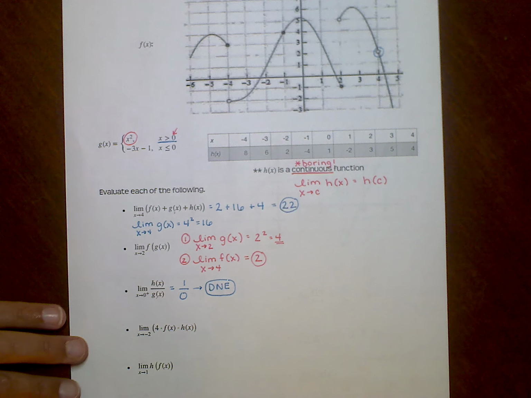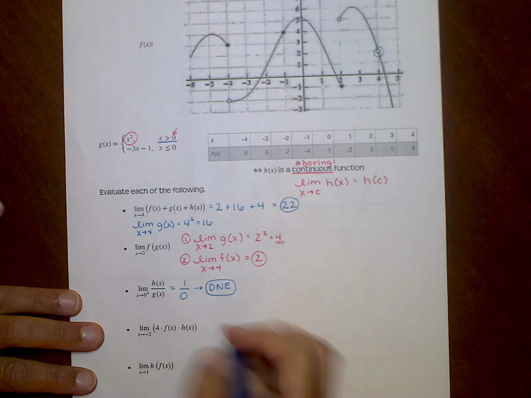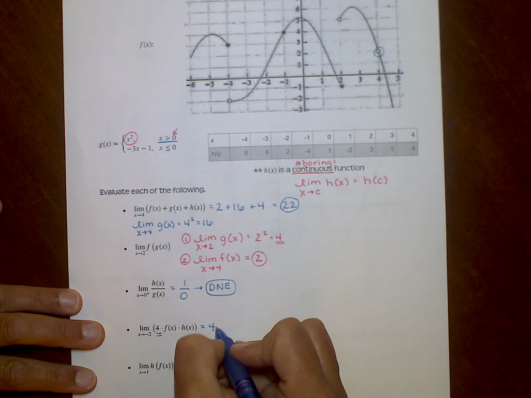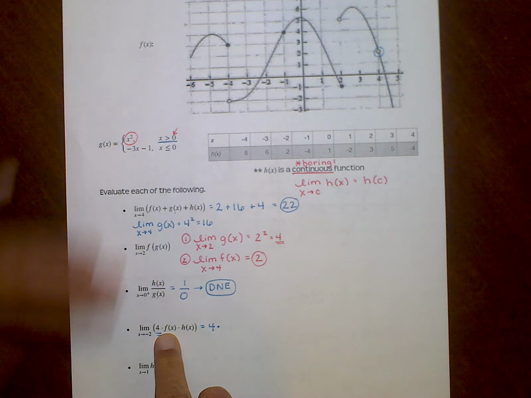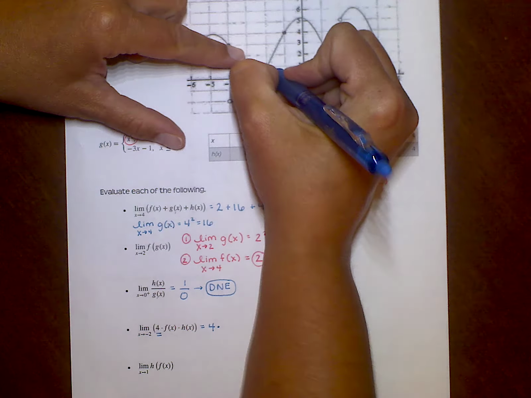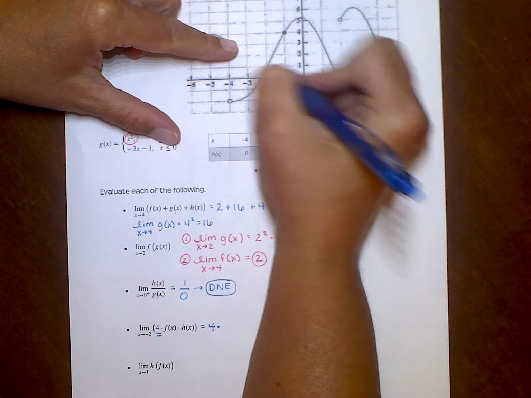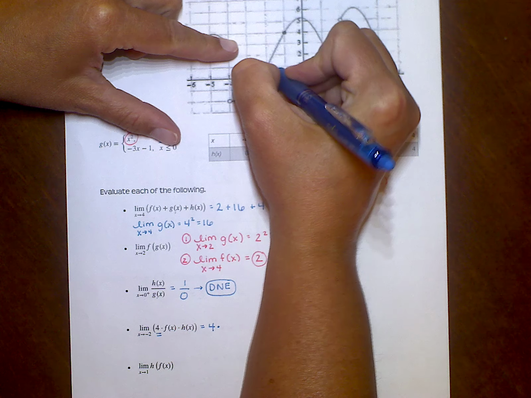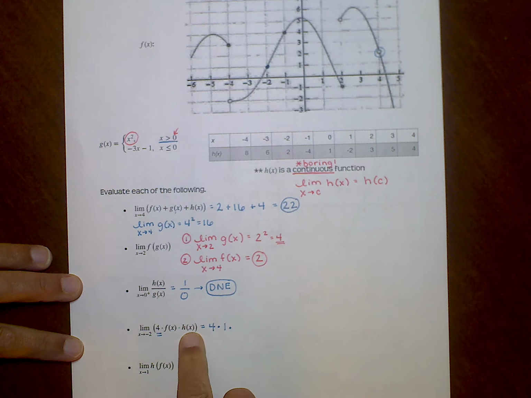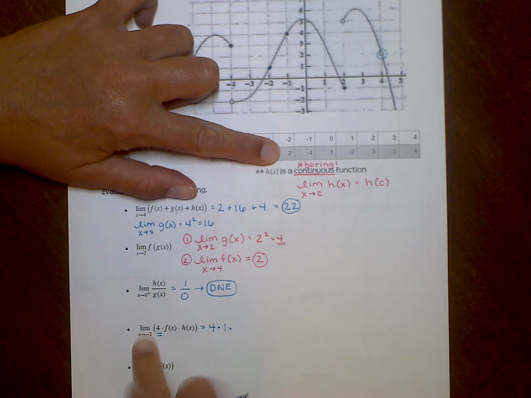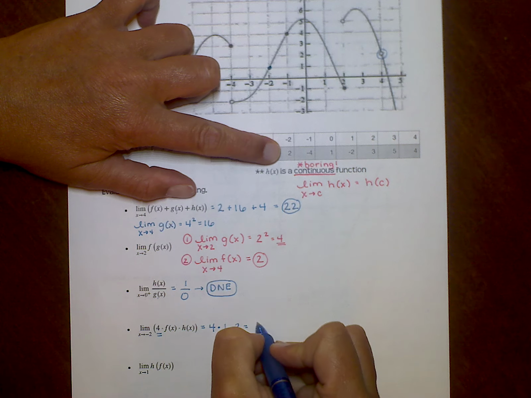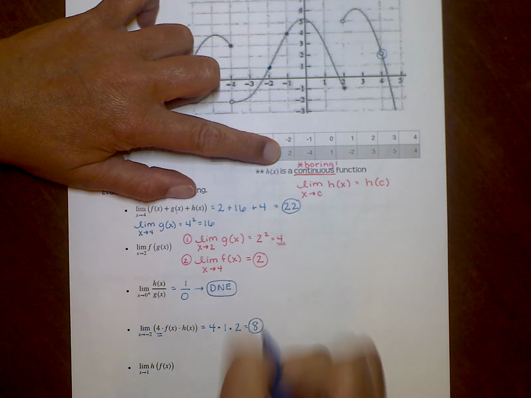Okay, limit as we approach -2. Well, I know that I'm going to start by multiplying by this 4 that's sitting right here. Now I'm going to look at f of x at -2. And f of x at -2, I don't know if that's exactly 1, but for the sake of what we're doing, we're going to call this 1. And then h of x at -2 is 2. And so 4 times 1 times 2 is 8. That's my answer there.